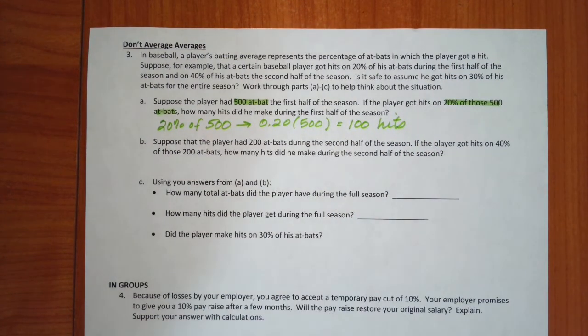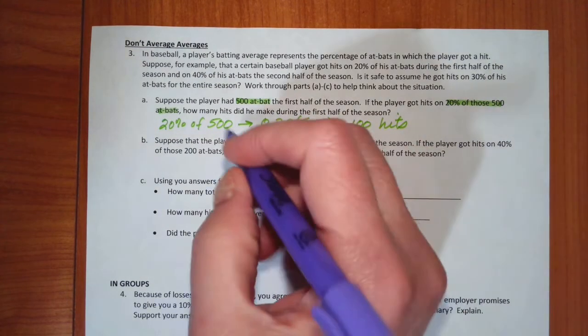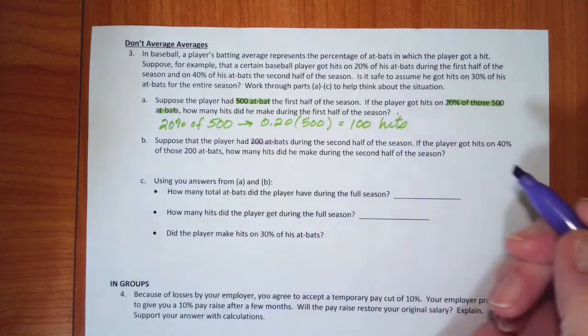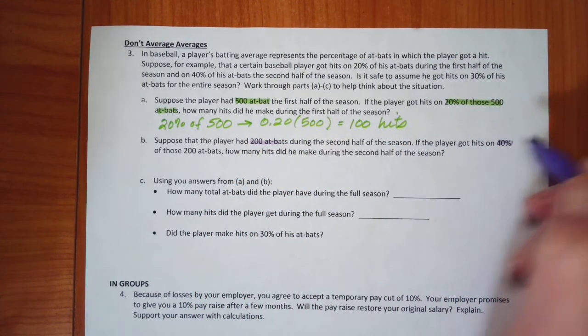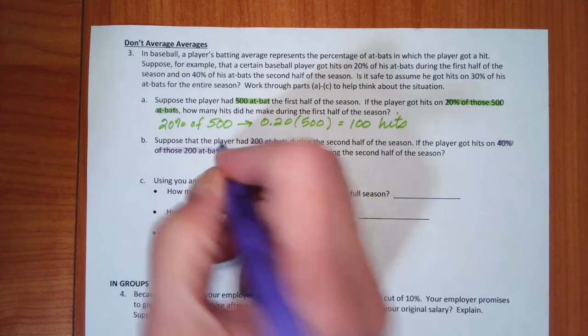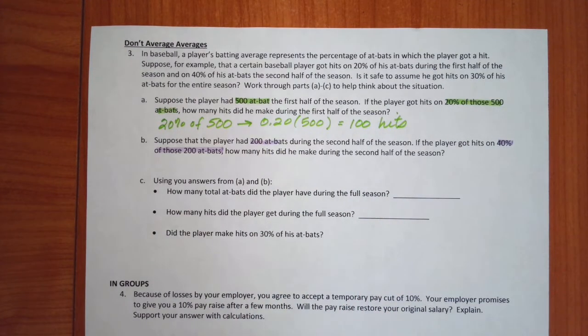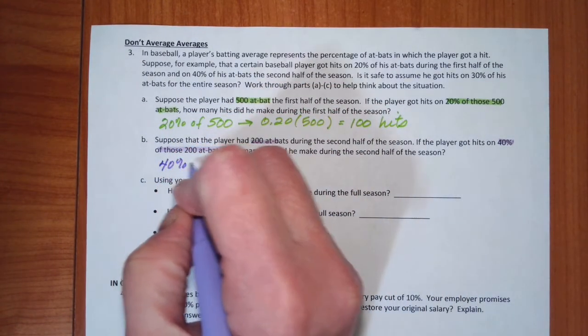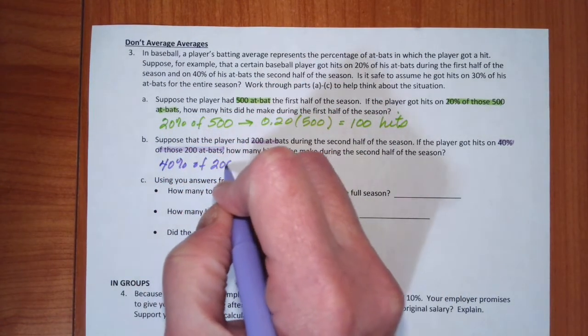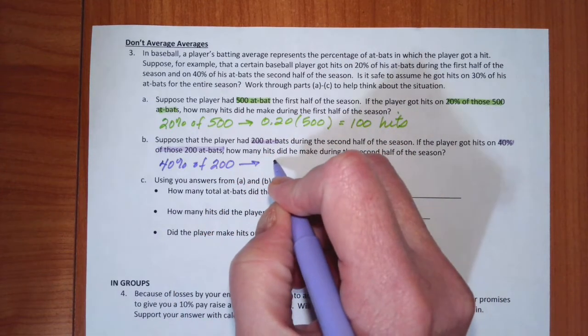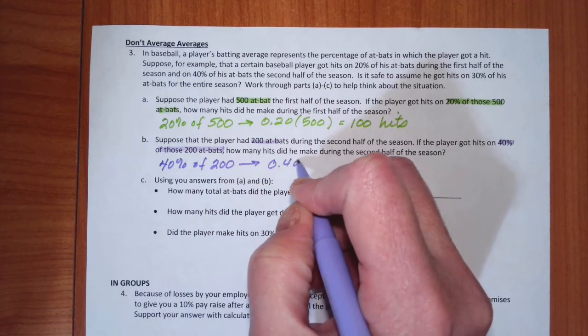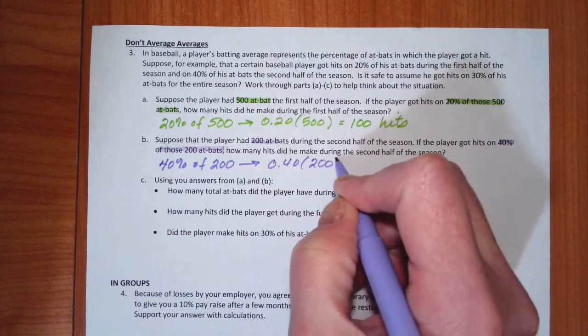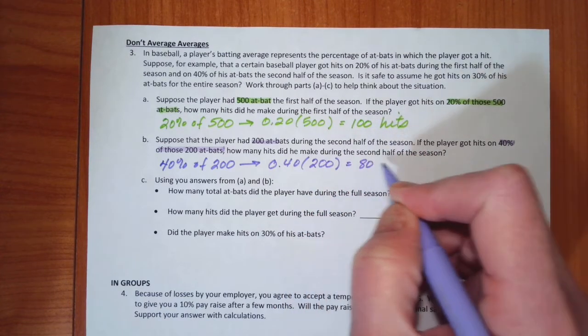Well, let's see. The second half of the season, he had 200 at-bats, and he gets hits on 40% of those 200 at-bats. All right, so we're going to find 40% of 200, which becomes 0.40 times 200, which is 80 hits.